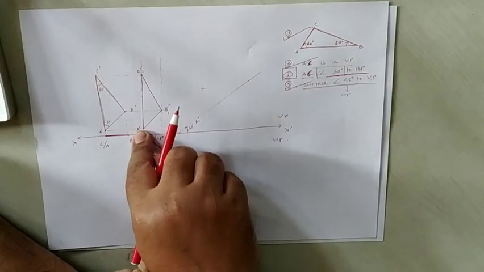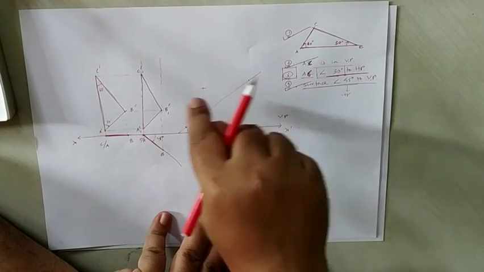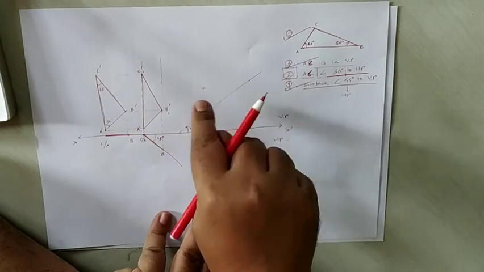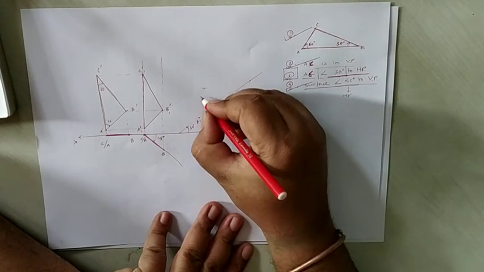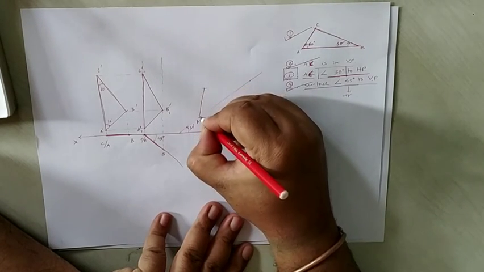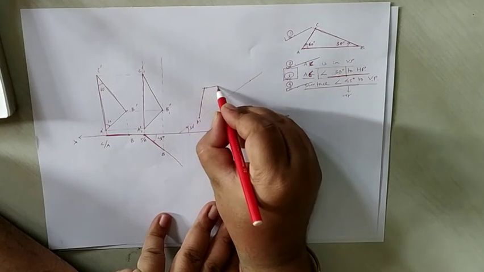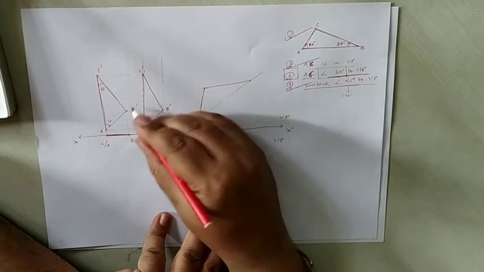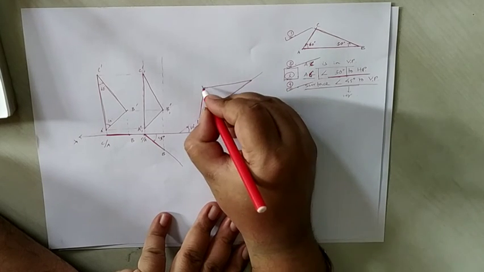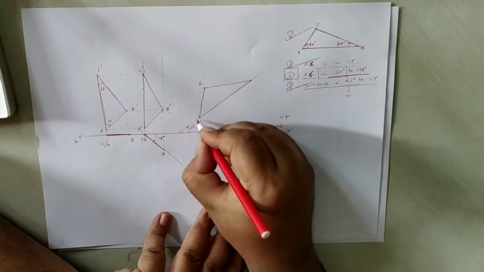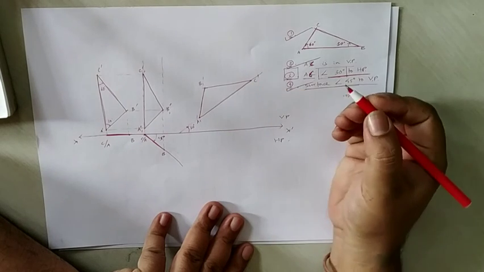Basically we are retracing the same image here, recreating the same image in same size and proportion. That is required. Once you do it, you will get something like this, another triangle of the same size and shape. So this is B1 dash, A1 dash, and C1 dash.